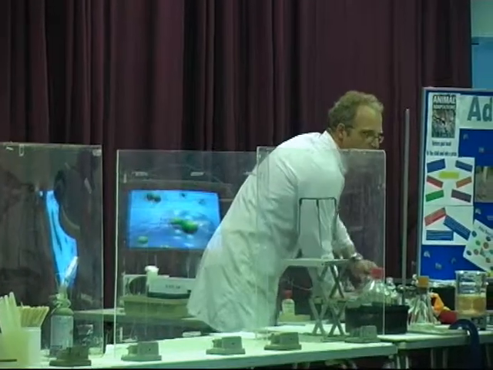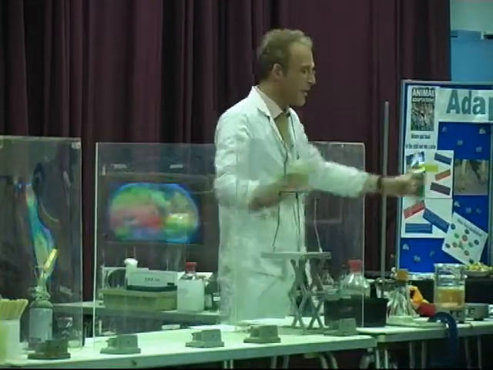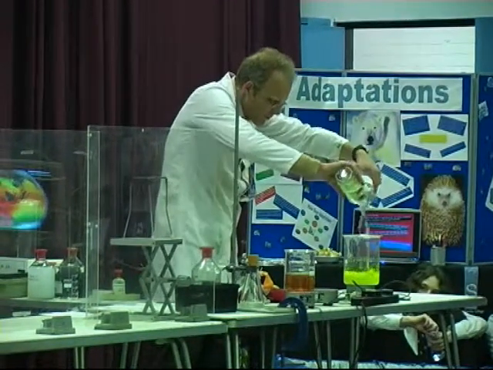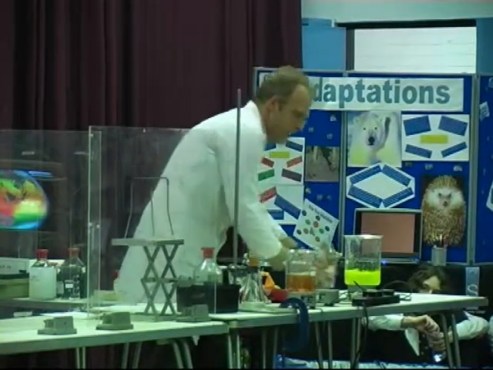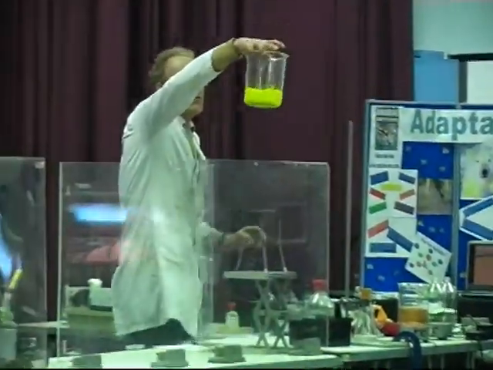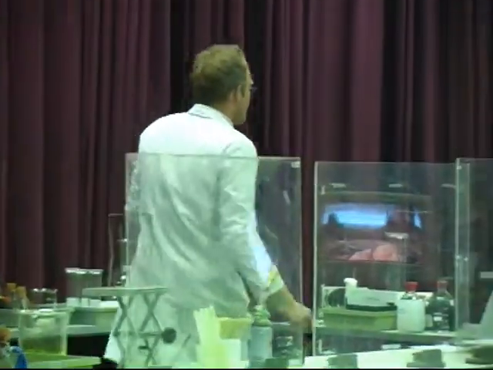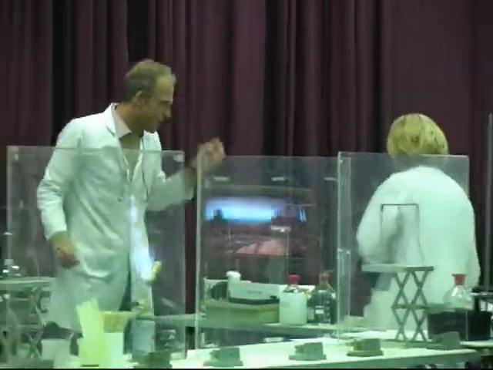And what we can do is react just two liquids together. We get an instantaneous reaction, making a beautiful yellow dye, which was used for basis of paint. That was an instantaneous reaction, making some lead nitrate and reacting with potassium iodide.